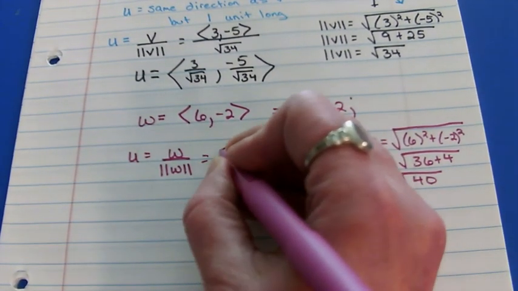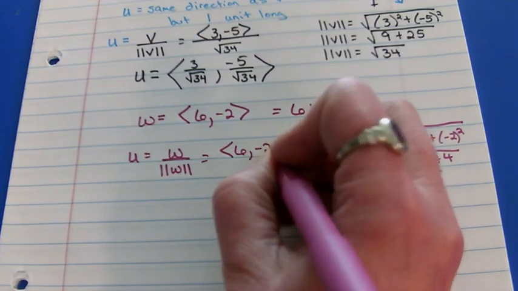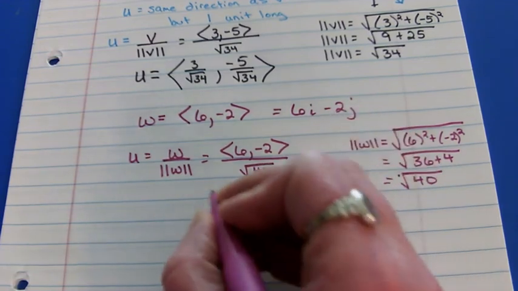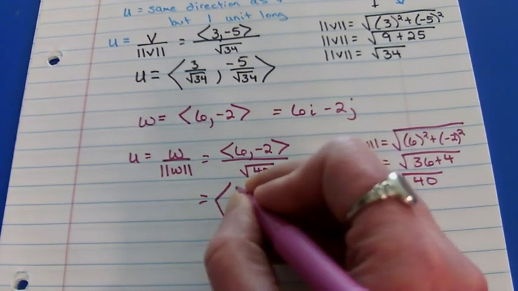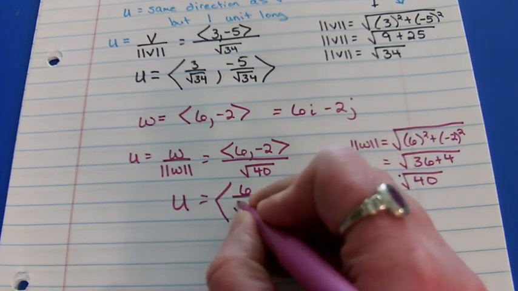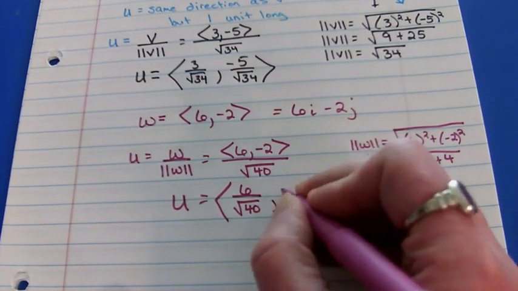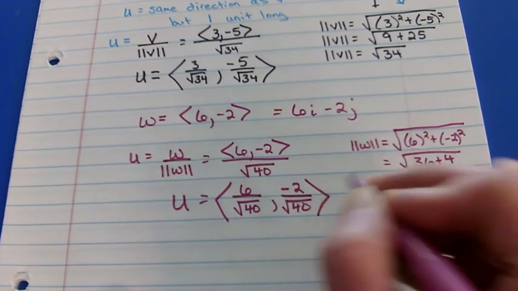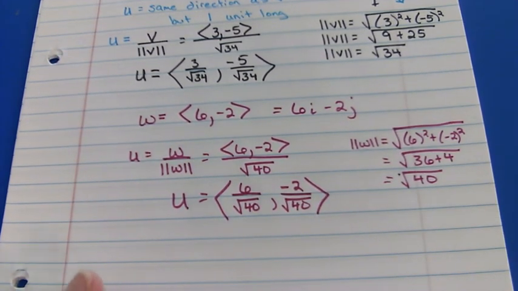So I'm going to take the vector 6, negative 2, and divide by the square root of 40. And get the new vector u, 6 divided by the square root of 40, and negative 2 divided by the square root of 40. And that's unit vectors.